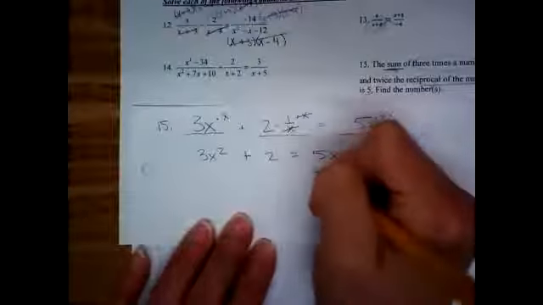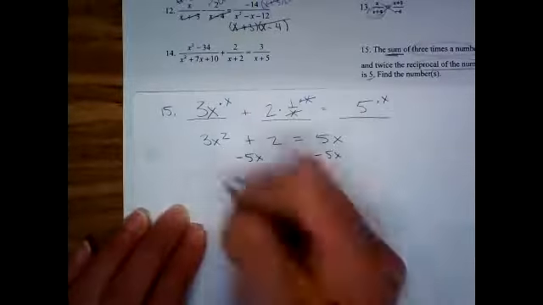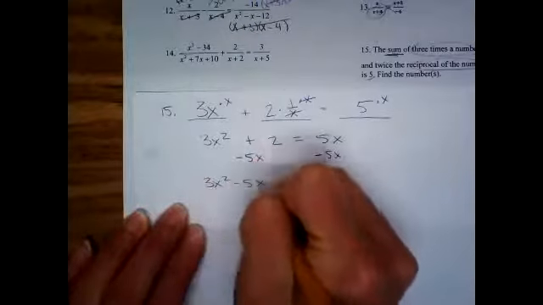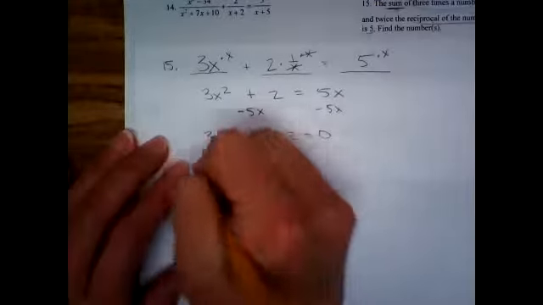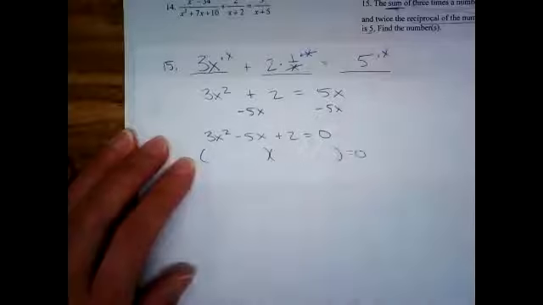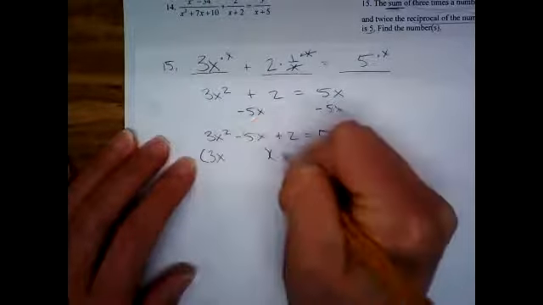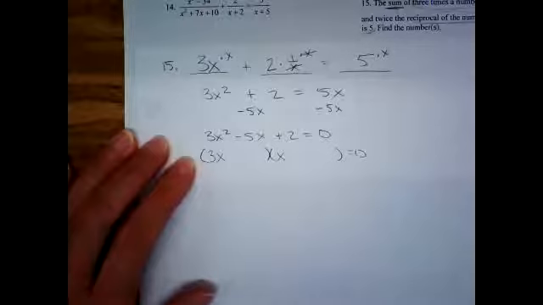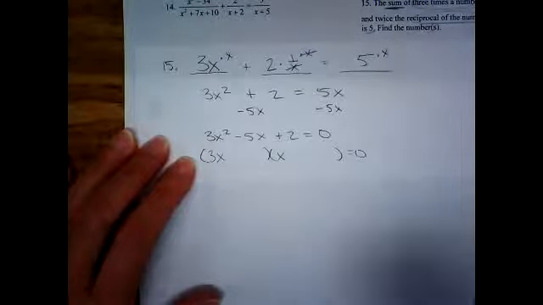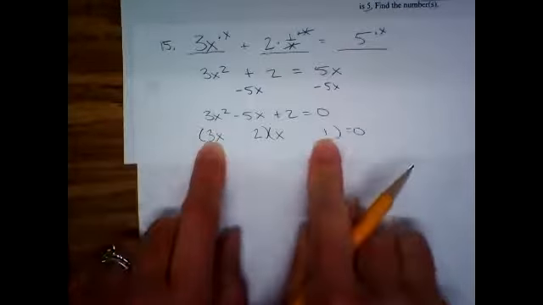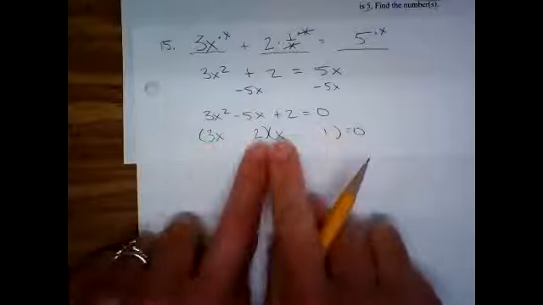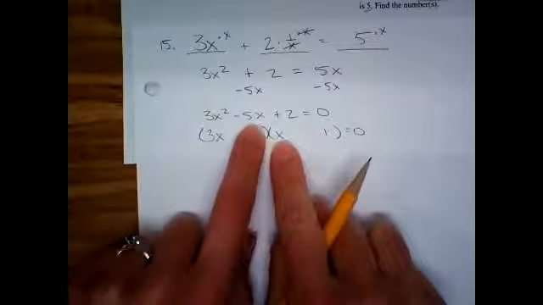And now it's just like the other ones. It's evacuate, get everybody to one side so it all equals 0. And then you're going to factor it, set the factors equal to 0. So that's going to split 3x and 1x. 2 is going to split 1 and 2. Let's see. I think we would need the 2 here and the 1 here. The outsides give you 3x. The insides give you 2x. That will give you 5.